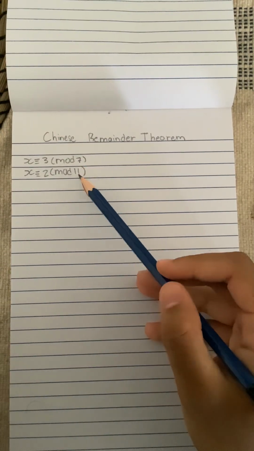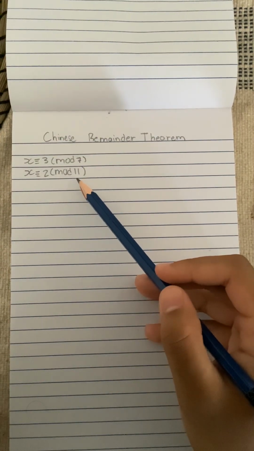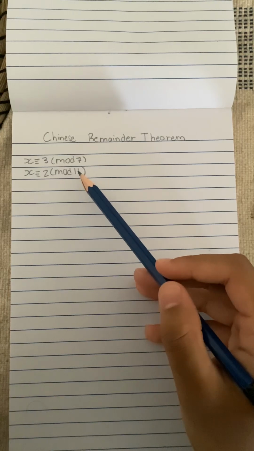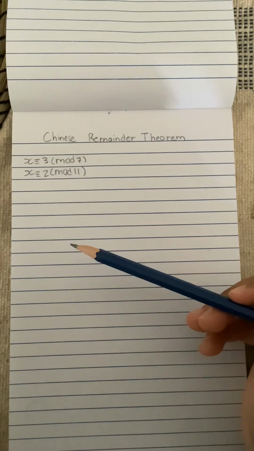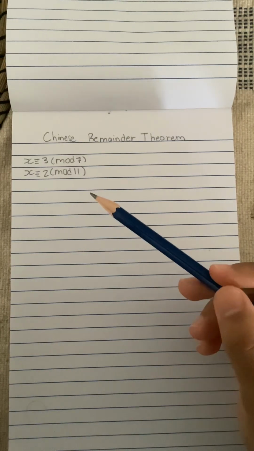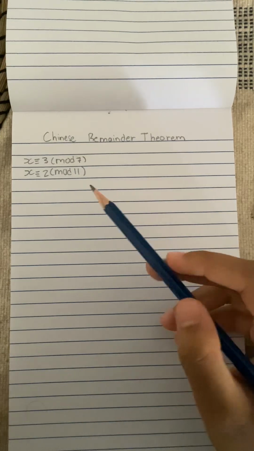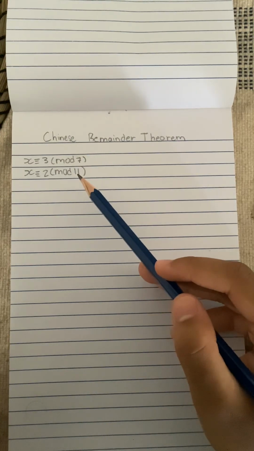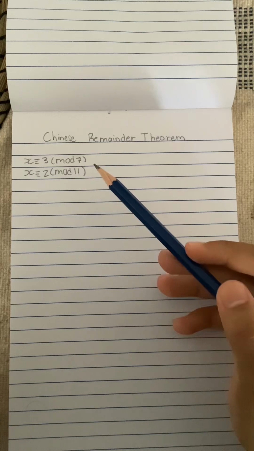Alright, so in this video, I'll be covering the Chinese remainder theorem. We see here in this example, we have two congruences. Usually, when it comes to the Chinese remainder theorem, you'll have two or more congruences, and it can range up to however many you want. Could be three, four, five, or six. But in this example, I'll be using two congruences for the sake of time.